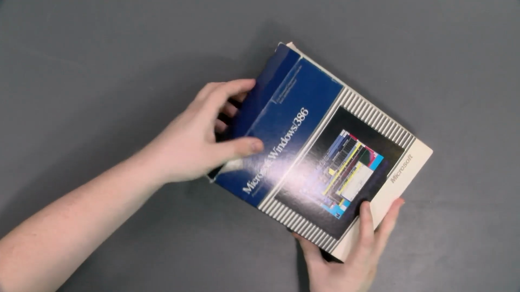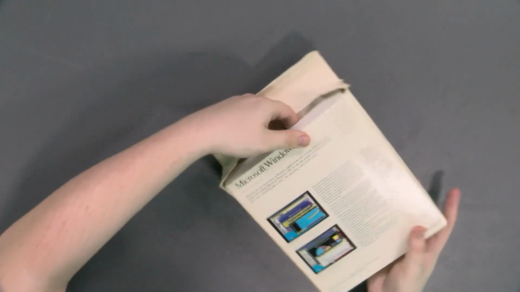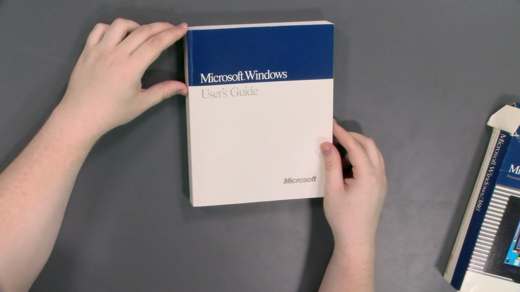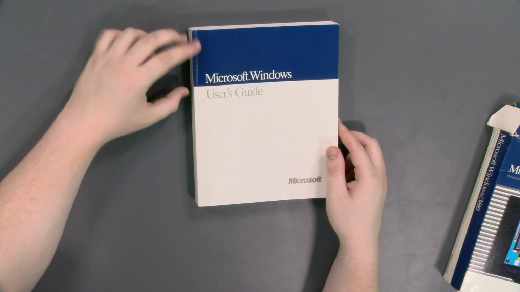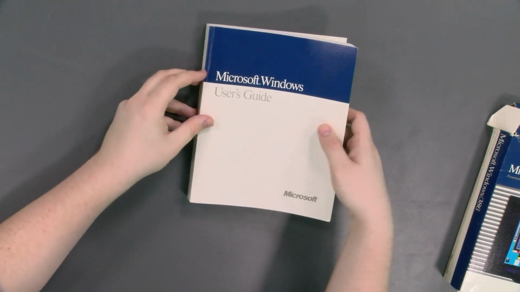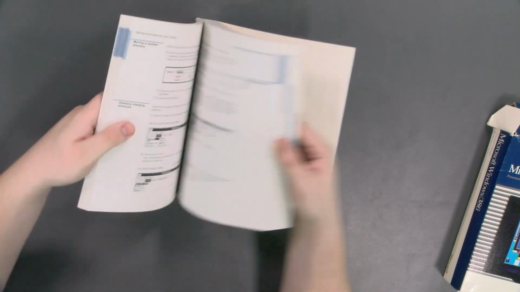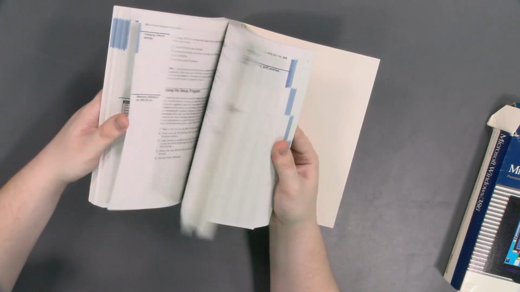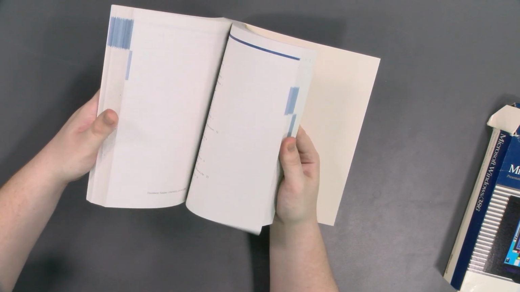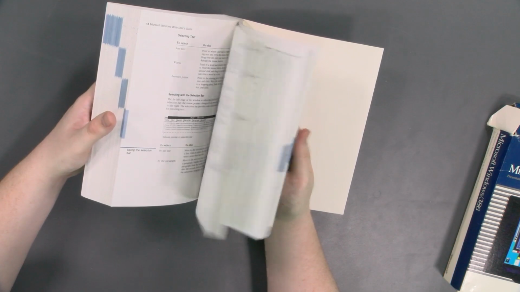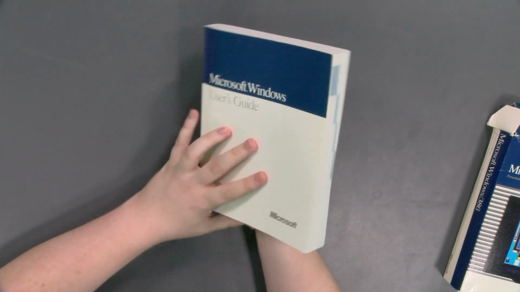Let's see. Also, it's very heavy, and I'm assuming this is why. Wow. Microsoft Windows User Guide. It's quite comical to me that a shell that simple needs a manual this big. This is huge.